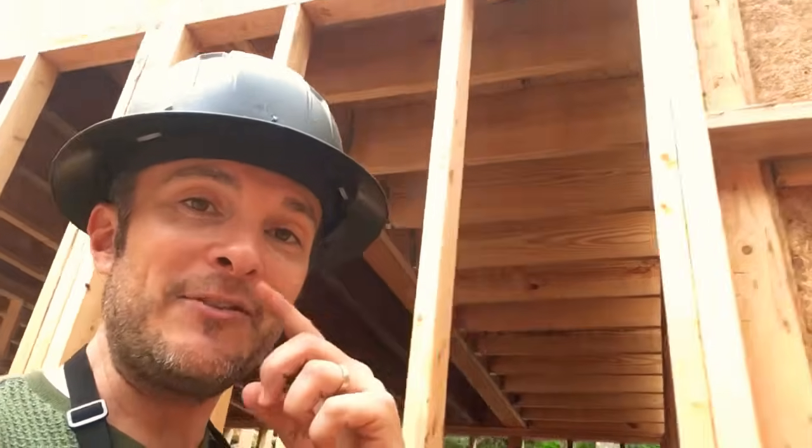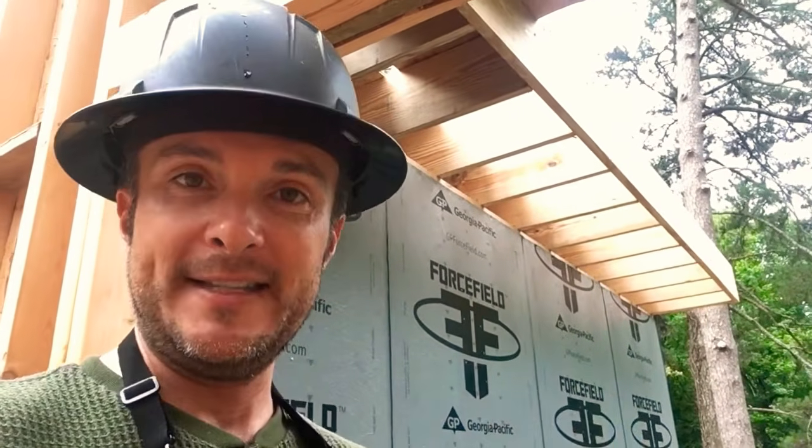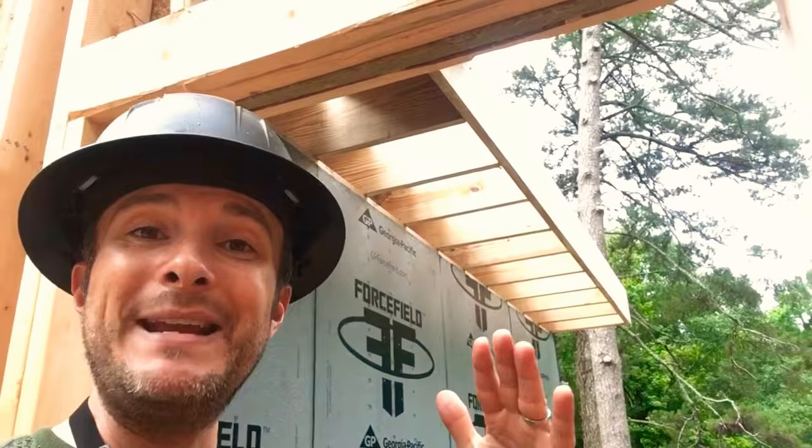Now the decision that we have to make is how are we going to define the enclosure, meaning how are we going to air seal this thing and insulate it. Obviously I want insulation in there, so I am going to put insulation into that cavity, which means that I'm also going to want to, of course, air seal it, because insulation without air sealing doesn't do what you think it's going to do.